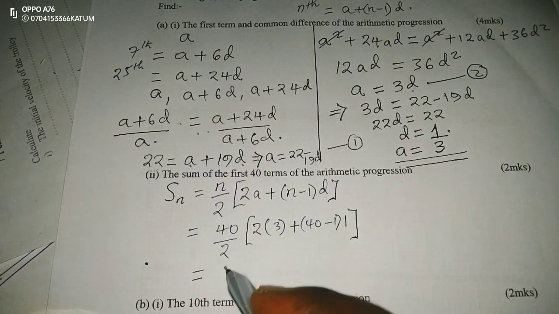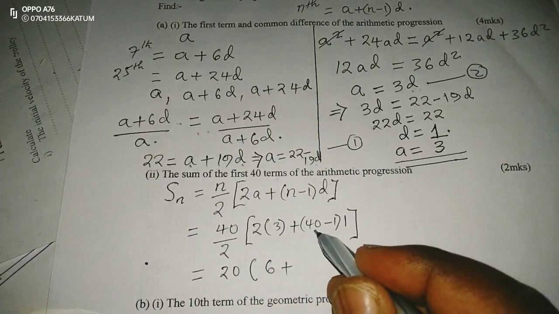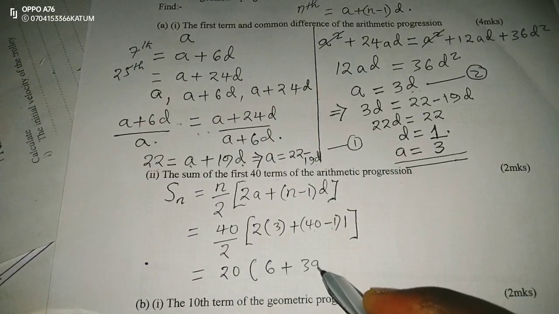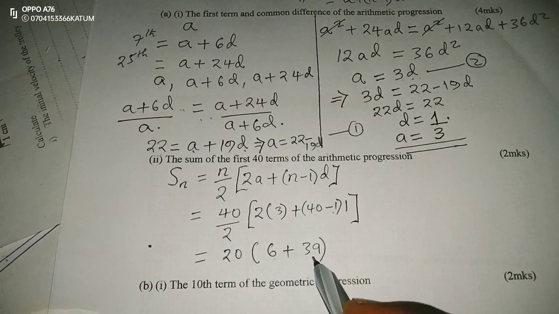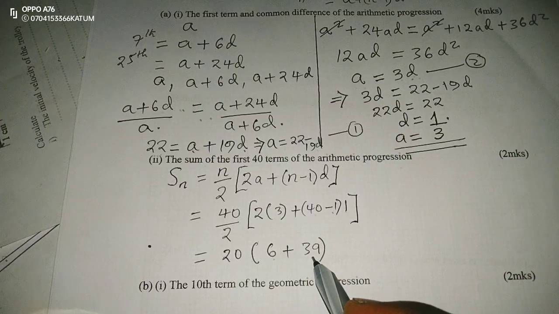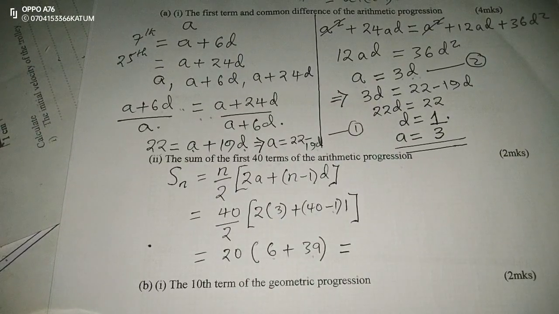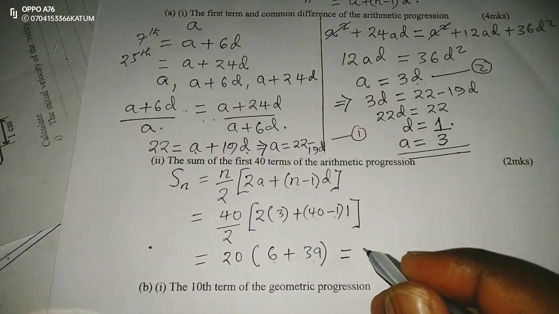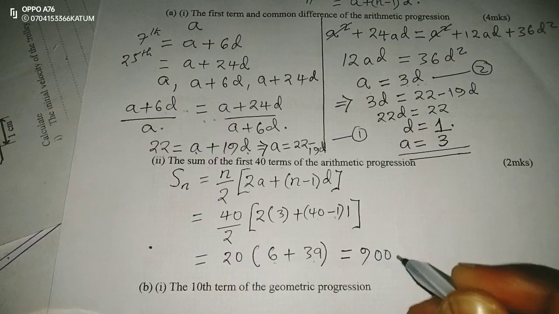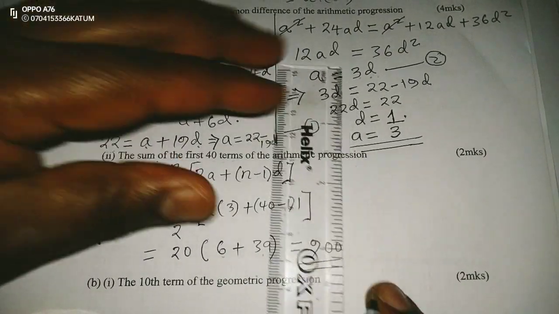Therefore, we're going to have 20 into 6 plus 39 by 1, which is 39. Therefore, this is going to give us 45. Yeah, that is 39 plus 6, 45 by 20, giving us exactly 900. Exactly 900.